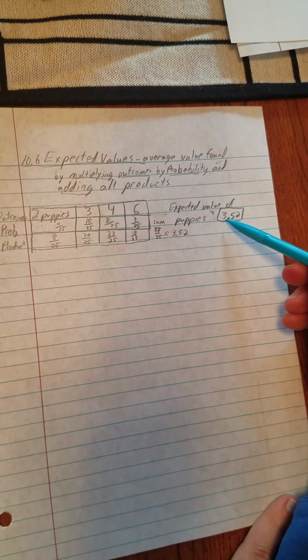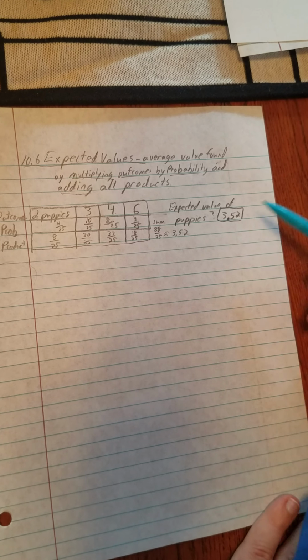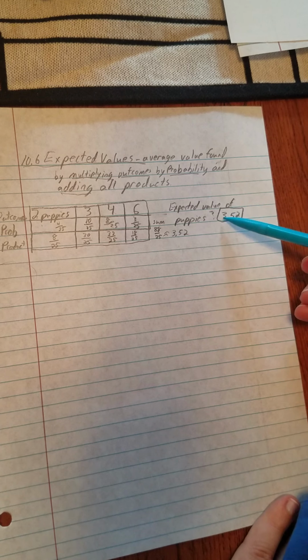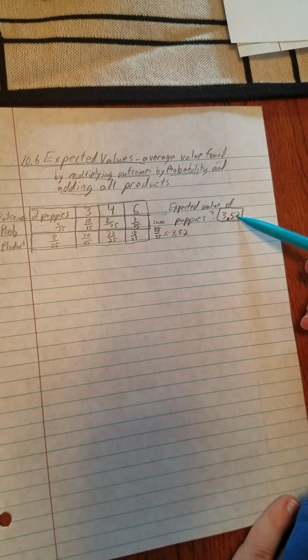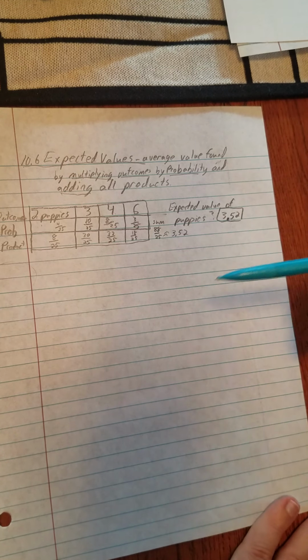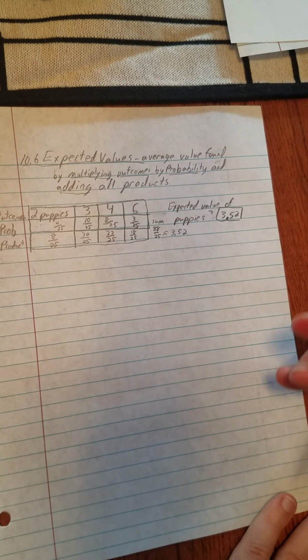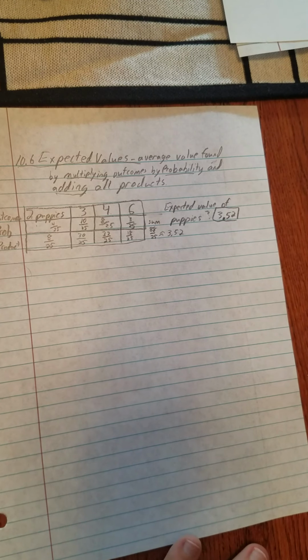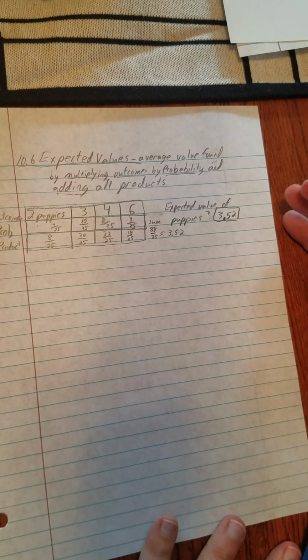So even if they charged, say, $3.60, or $3.75, or let's just say $3.60, they will on average make 8 cents every single time this game is played. Now you might think 8 cents isn't that much, which it isn't, but think how many times a game is played in a day, like a slot machine.